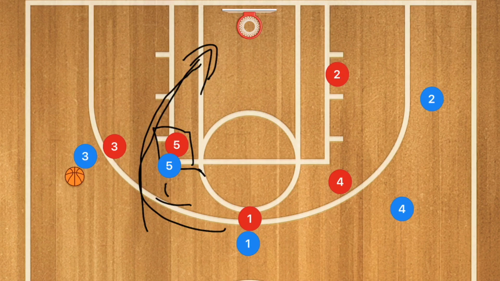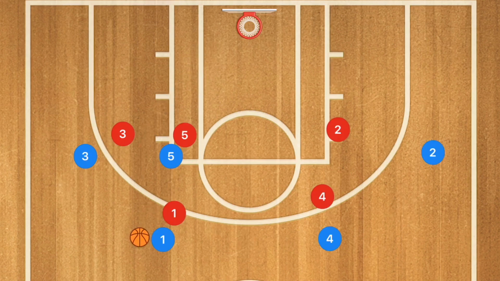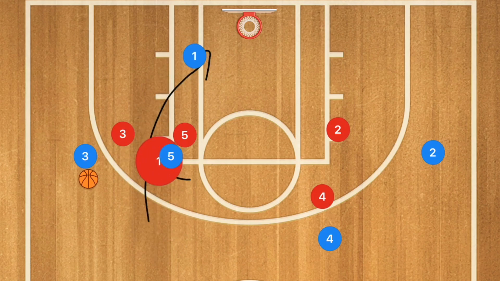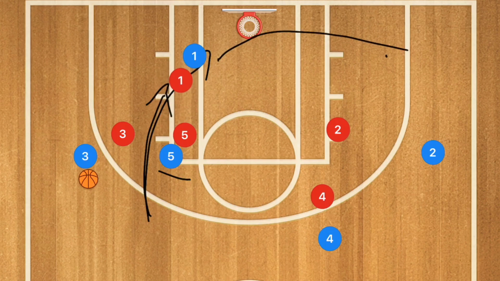Now let's check out some plays that use the UCLA screen and cut. One very popular one that we see in the NBA quite often is this one, where we will have player 1 pass over to player 3, use player 5 as a screen, and cut towards the basket. If his defender follows him over and he's not open, what's going to happen now is he's going to then pop out towards the other side.